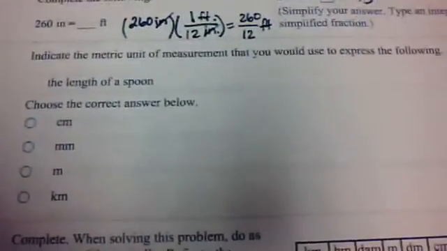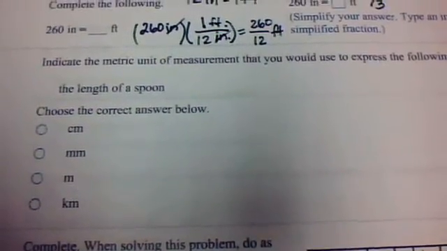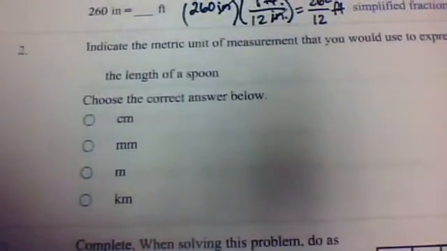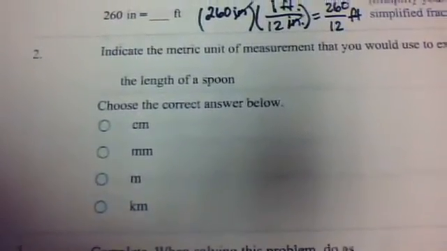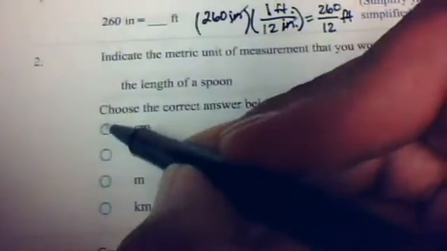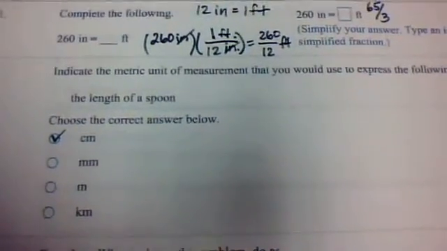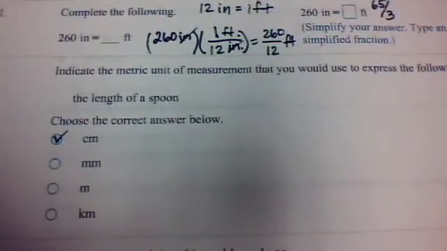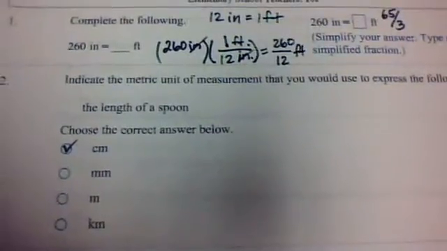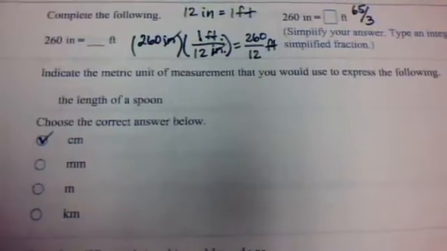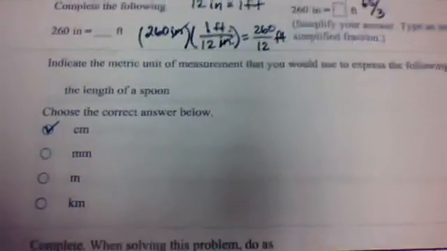All right, number 2, indicate the metric unit of measurement that you would use to express the following. In this case, the length of a spoon. Usually the length of a spoon would be measured in centimeters, because meters and kilometers would be too large, and millimeters would be too small. So centimeters would be the more appropriate unit of measure to use according to the metric system.